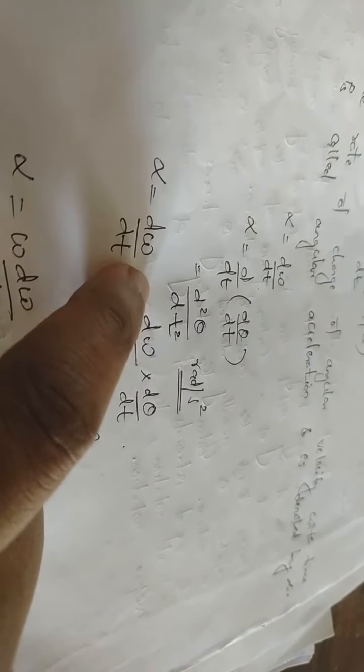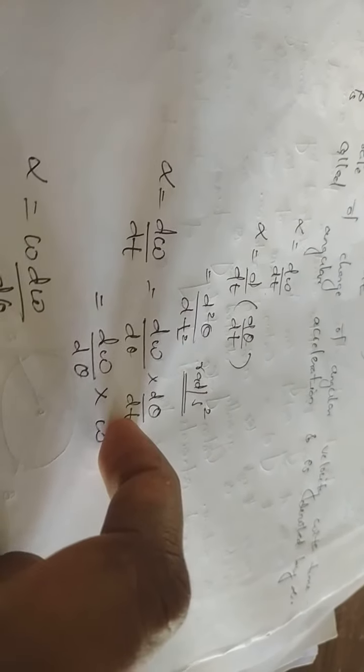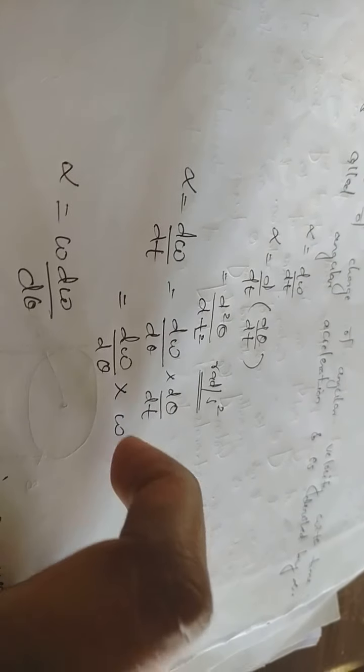So alpha is d omega by dt, the rate of change of angular velocity. With respect to theta, multiply numerator and denominator by d theta. So d omega by d theta into d theta by dt, where d theta by dt is the rate of change of angular displacement, which is omega. So alpha is equal to omega into d omega by d theta.